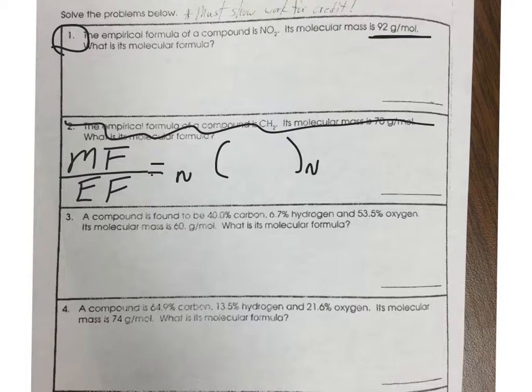They're giving you the 92 grams per mole, right? That's your molecular formula mass, so that goes on top. Now, your empirical formula is the NO2. How much does nitrogen weigh? 14. How much does oxygen weigh? And you have 2 of them, so that's 32, right? So 14 plus 32 is how much?